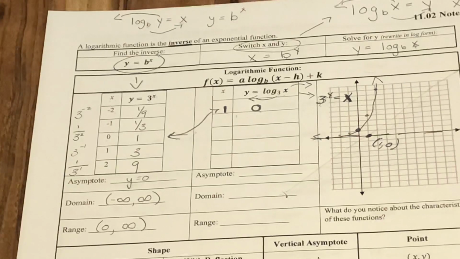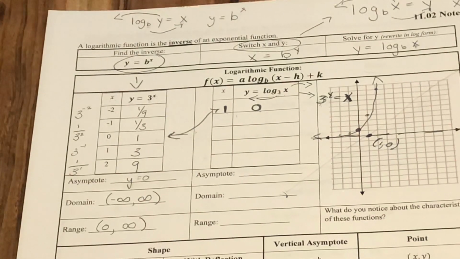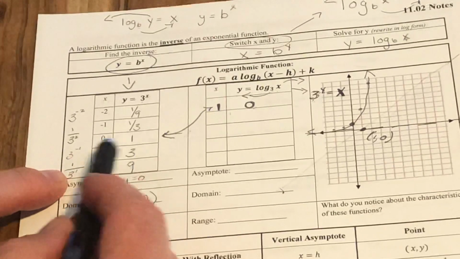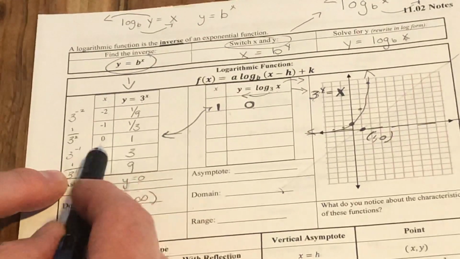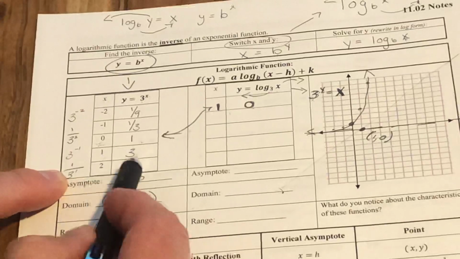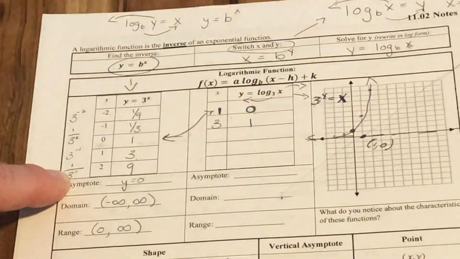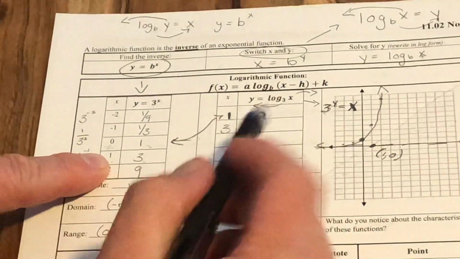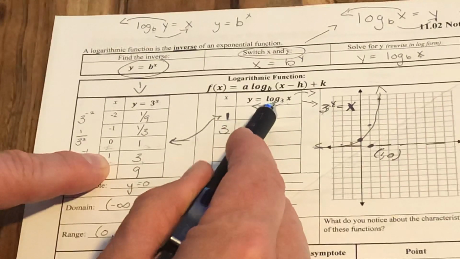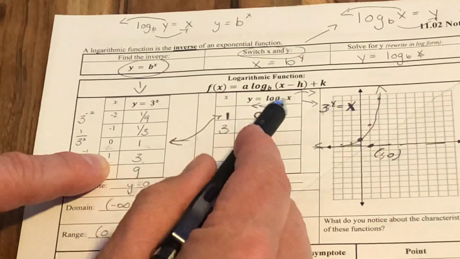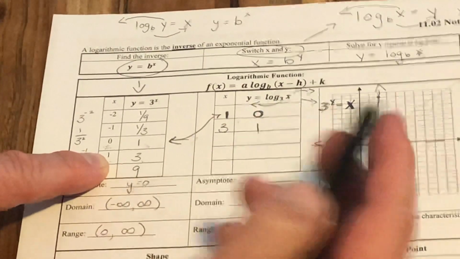What would be another good number that you could have? Well, you could basically follow suit and do all of these the same way. Since this flipped this way, when your X was 3, your Y would be equal to 1. So if I put in log of base 3 of 3, that's always going to be equal to 1.